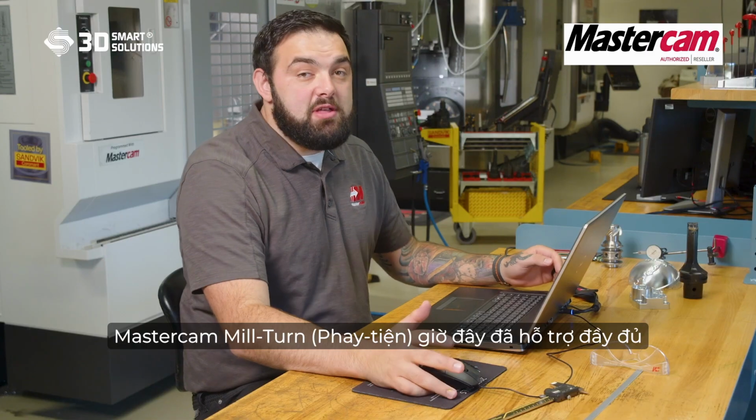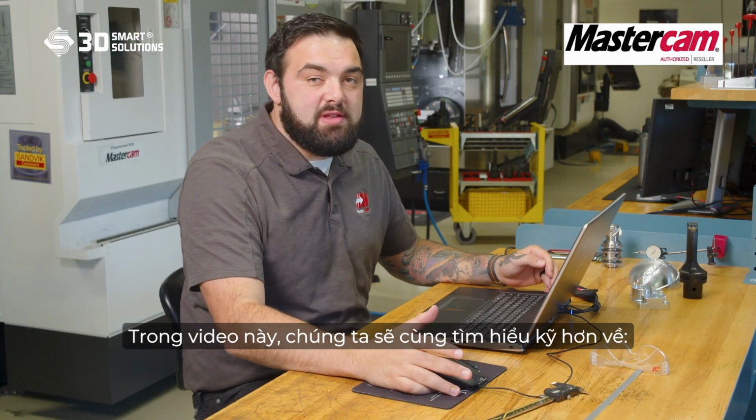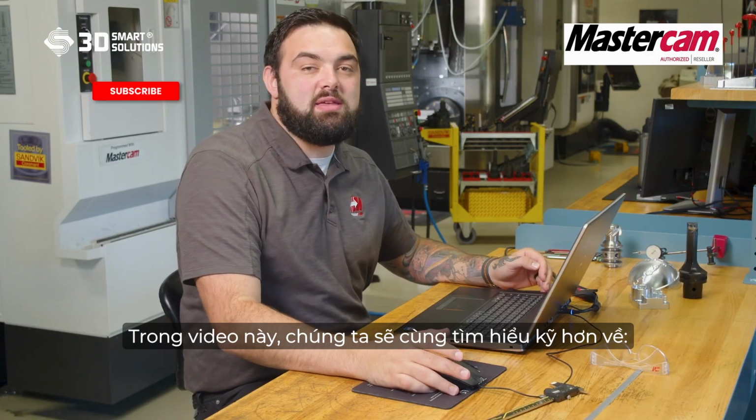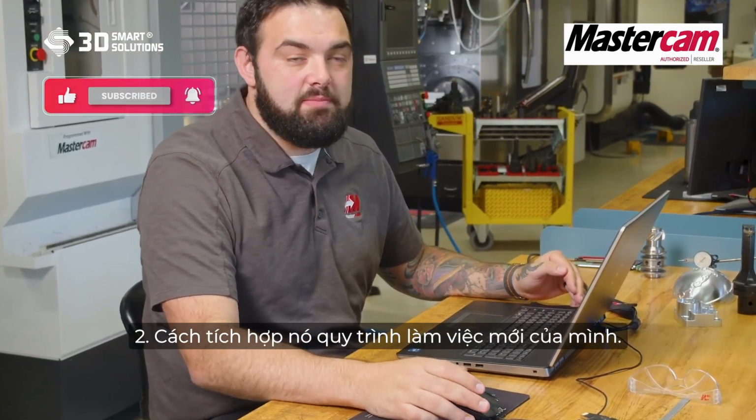Mastercam Mill-Turn now fully supports y-axis turning in the 2025 release. For this video, let's take a deeper look at what exactly makes up a y-axis toolpath and how seamlessly we can integrate it into our workflow.